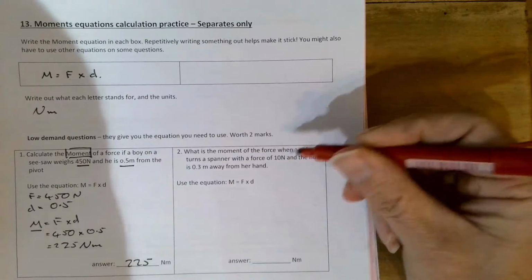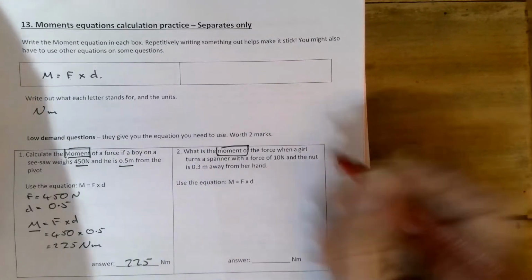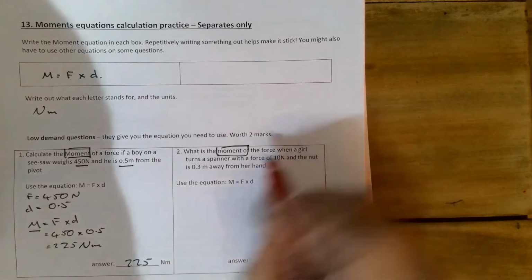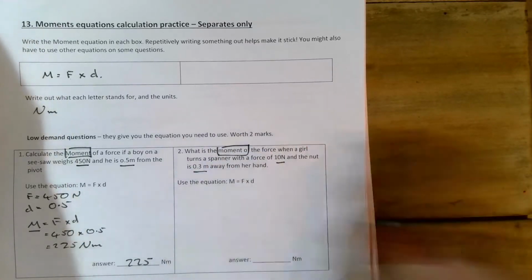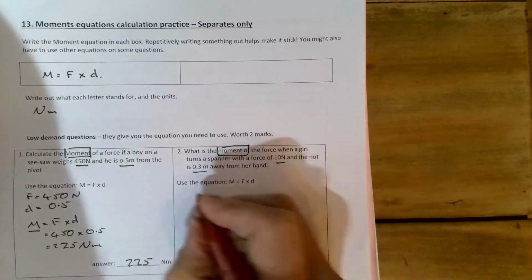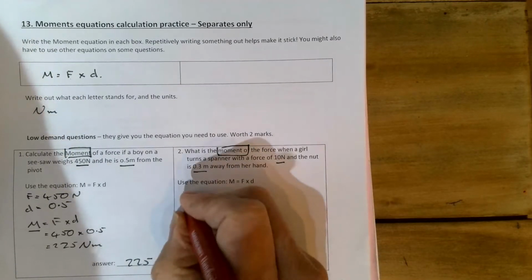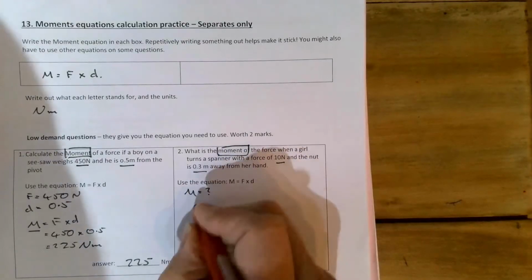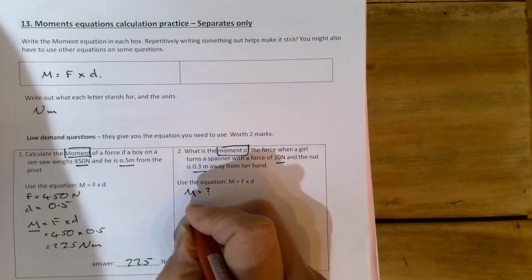Now, what's the moment of a force when a girl turns a spanner with a force of 10 newtons and is 0.3 meters away from our hand? The moment of a force, that's what we want. Box that. We've underlined the data, and we're going to grab it.